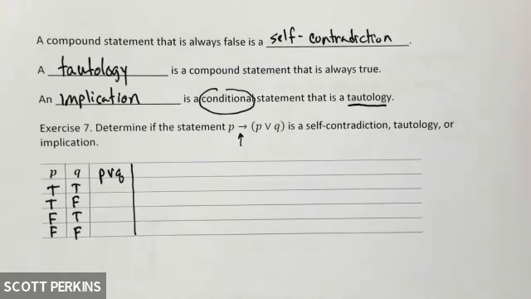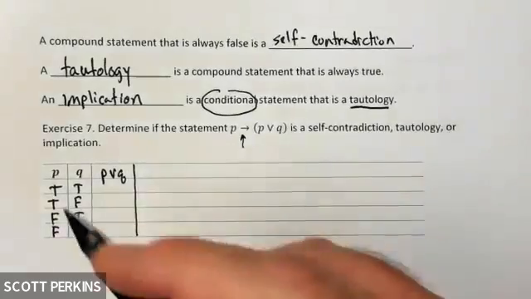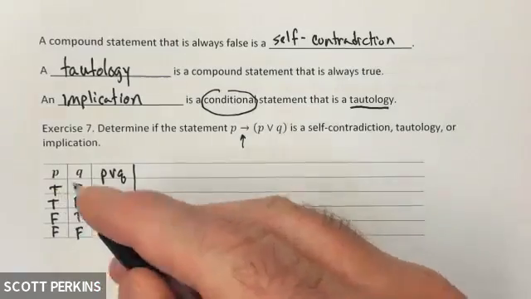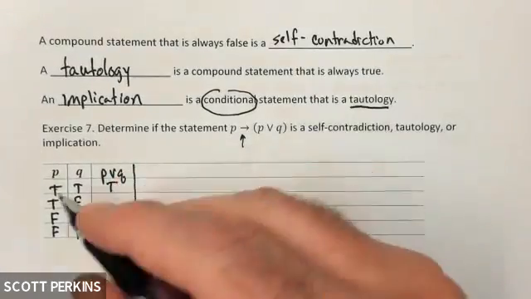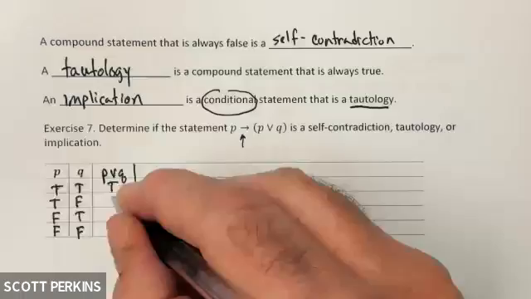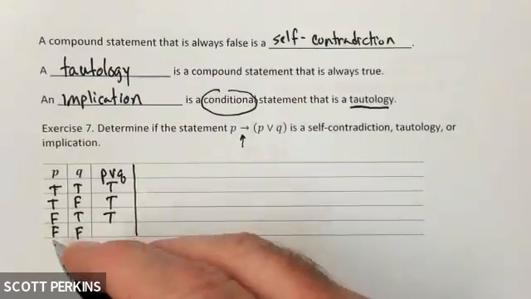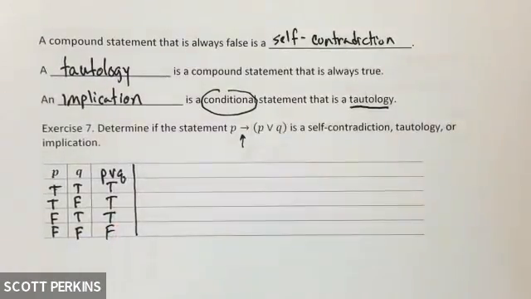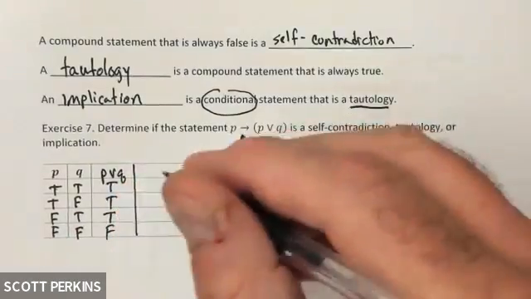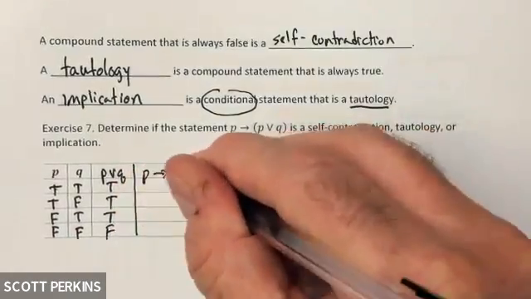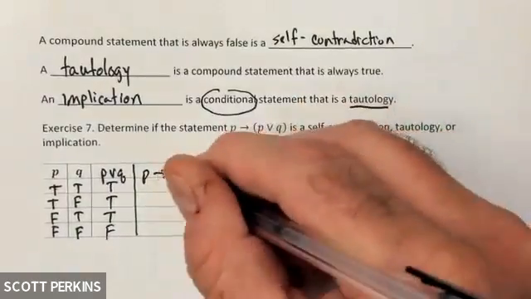In the parentheses, I have an or statement. Or statements are true if either one of the statements is true. So in the first row, I've got true or true, so true. Second row is true or false, so true. False or true in the third row, so true. And then the last one, false or false. Yes, false, exactly. So now I'm going to do the conditional statement.